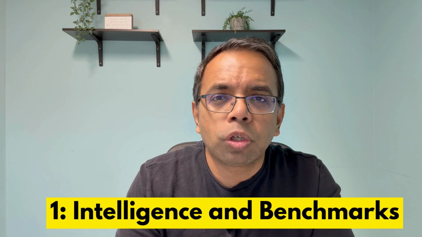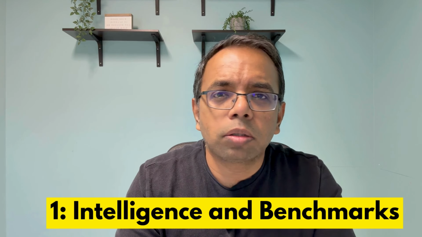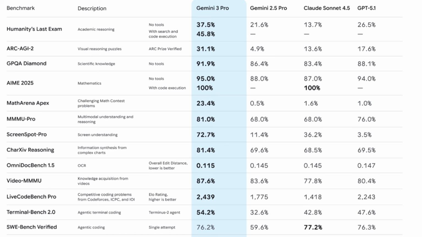Now let's discuss some of the special features of Gemini 3. Number one, it's unprecedented intelligence and benchmarks. If you look at the regular benchmarks, Google Gemini 3 is blowing all the other models out of the water. For example, in Humanity's Last Exam, Google Gemini 3 Pro scored 37.5 percent with no tools and 45.8 percent with code execution and search. If you compare this with GPT 5.1, it scored only 26.5%, and Claude Sonnet 4.5 only 13%.